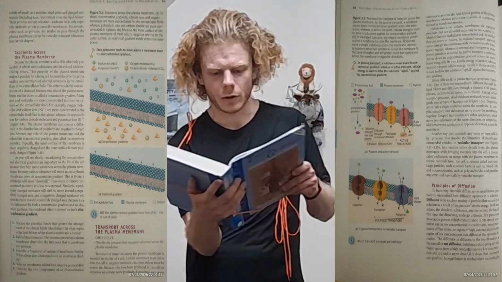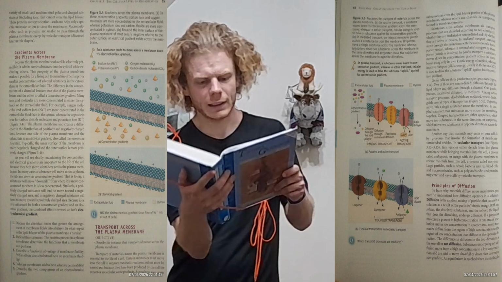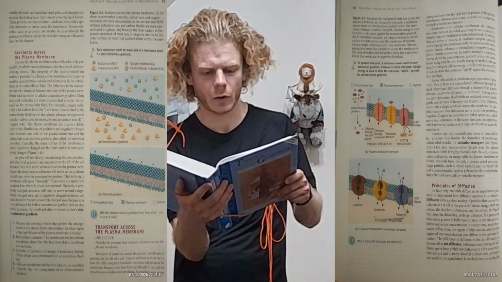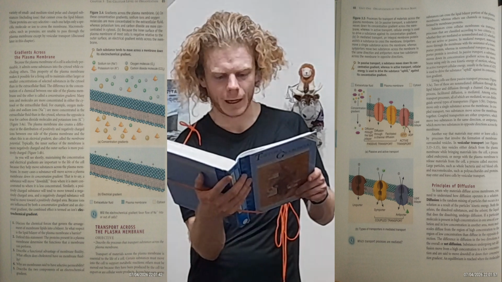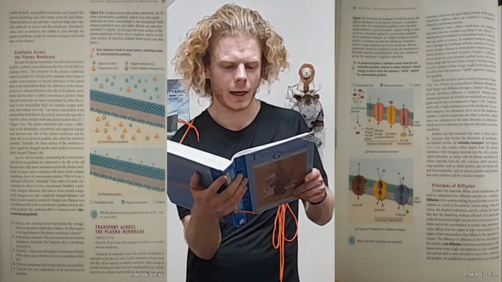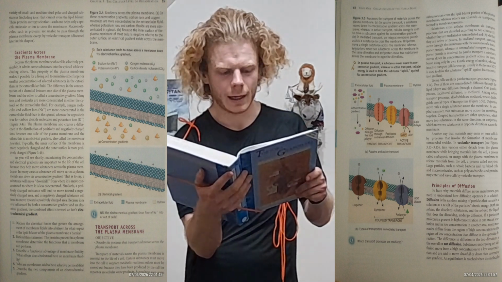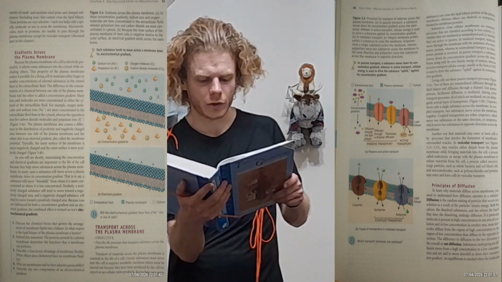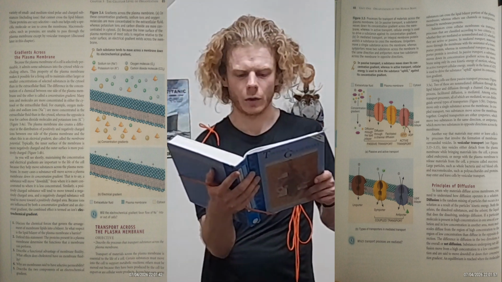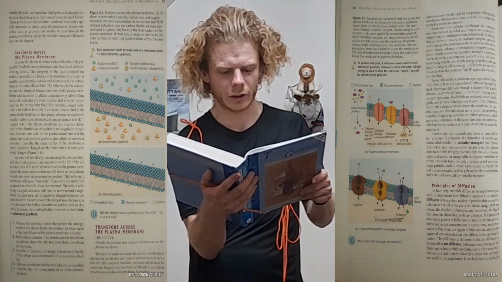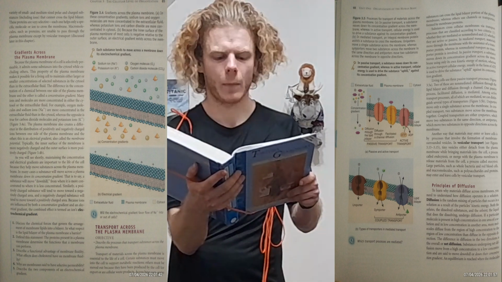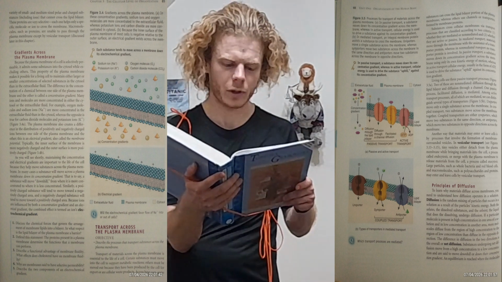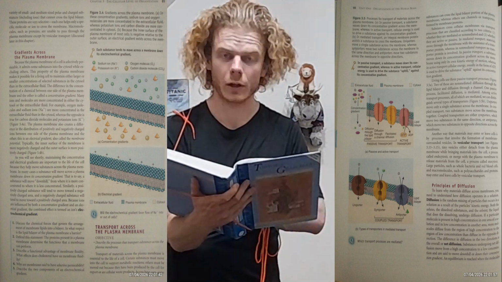Another way that materials may enter or leave cells is by processes that involve the formation of membrane-surrounded vesicles. In vesicular transport, tiny vesicles either detach from the plasma membrane, bringing materials into the cell, a process called endocytosis, or merge with the plasma membrane to release materials from the cell, a process called exocytosis. Large particles such as whole bacteria and red blood cells, and macromolecules such as polysaccharides and proteins, may enter and leave cells by vesicular transport.